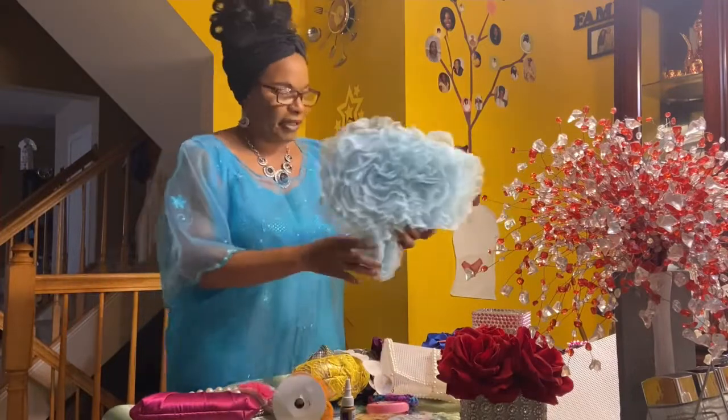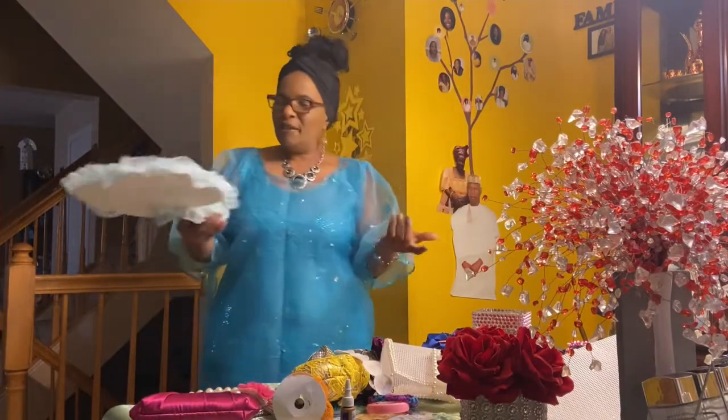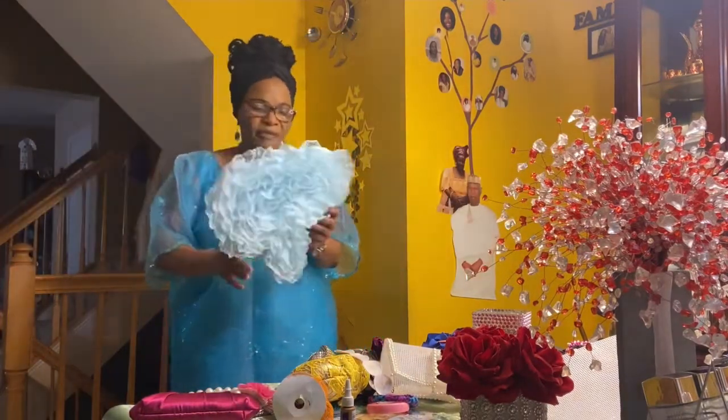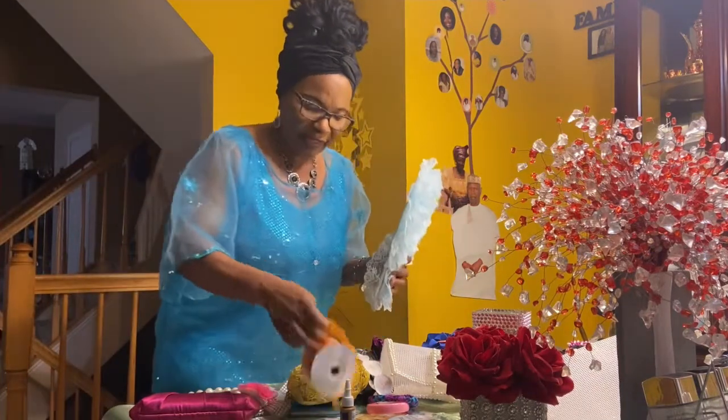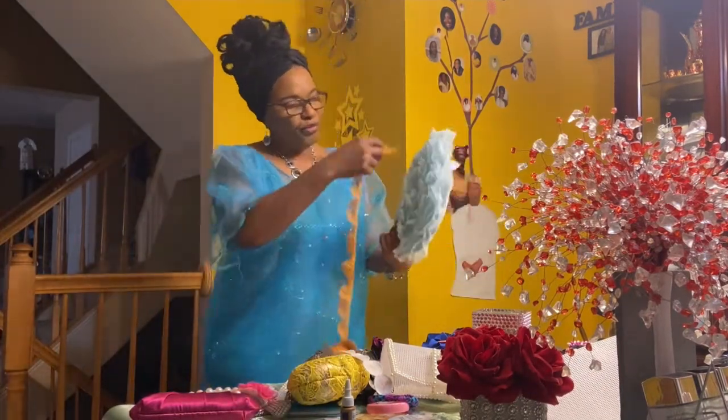Then this hand fan that I made out of cardboard, but I used a trimming like this to wrap it round, and I glued it.